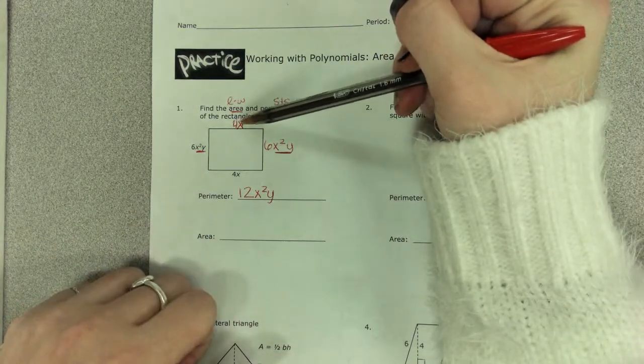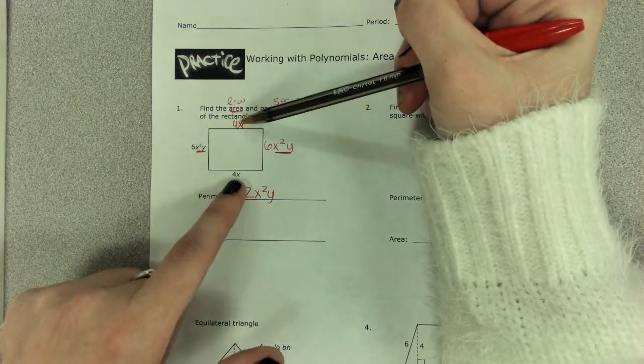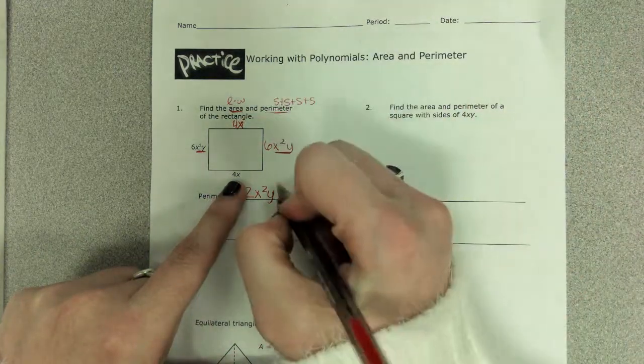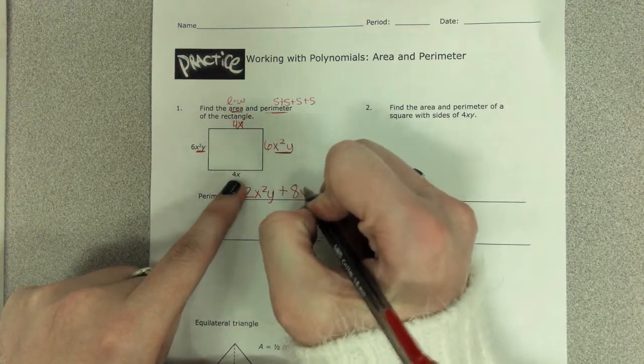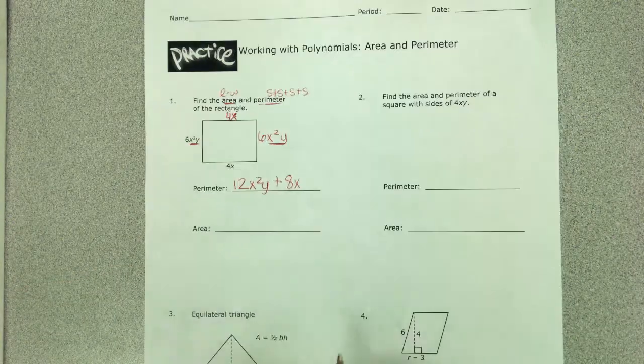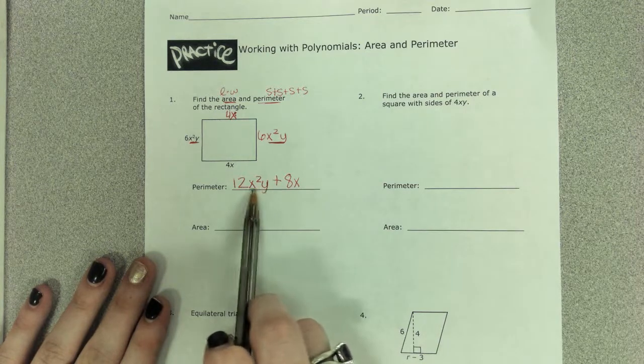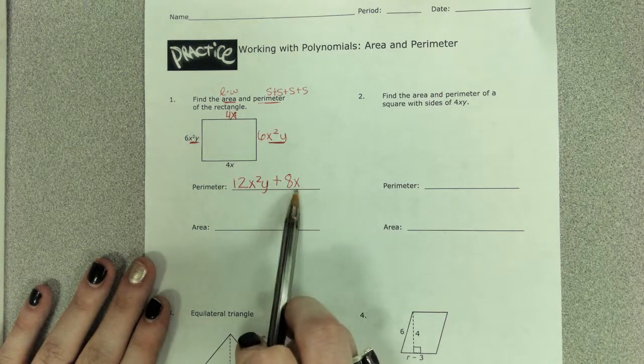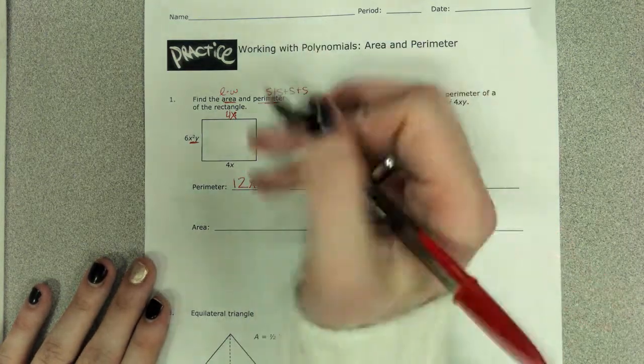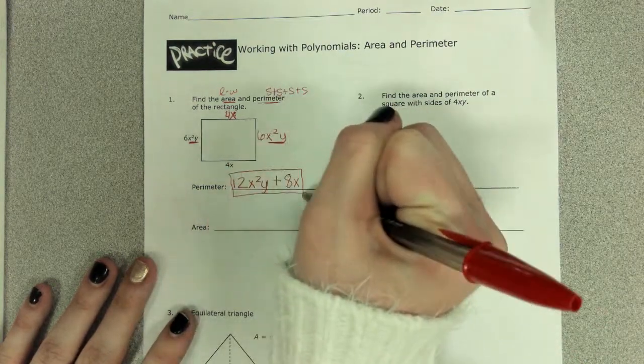Now up top I have 4 x's, and down at the bottom I also have 4 x's. So then that means altogether I have 8 x's. Since this term has a base like this, and this term has a base like this, which is not the same, this is going to be my final answer.